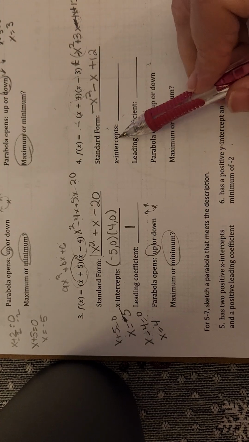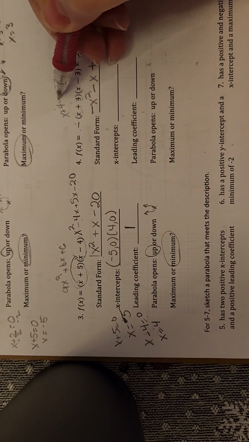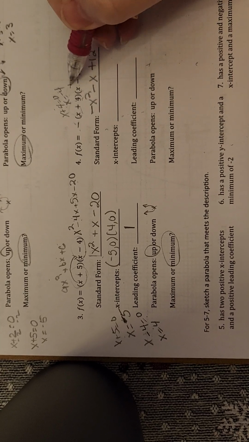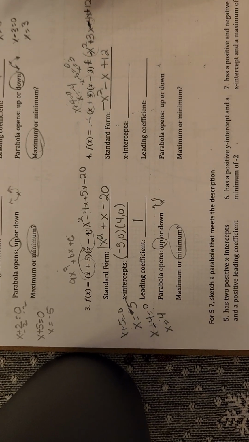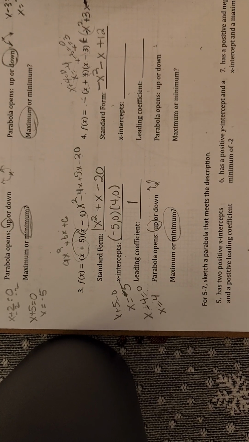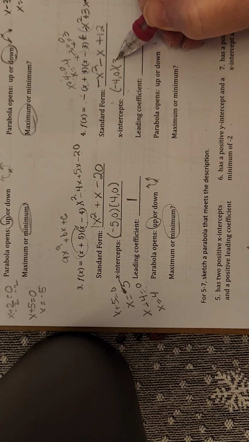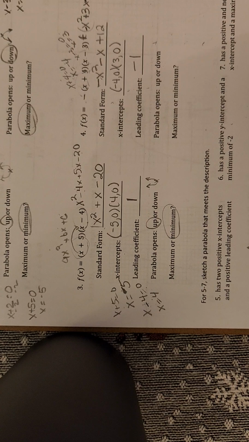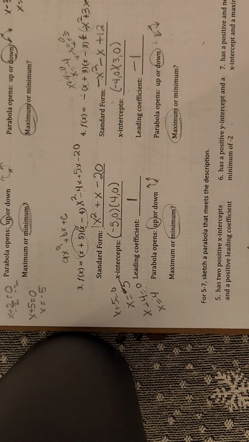Okay. X-intercepts, we go back and look at these again. So x plus 4 equals 0. That's going to subtract 4 from both sides, so x equals negative 4. And then x minus 3 equals 0. You add 3 to both sides, so x would be 3. So your intercepts then are going to be (-4, 0) and (3, 0). Our leading coefficient here is a negative 1. If it's negative, it opens down, and that would produce a maximum value then.